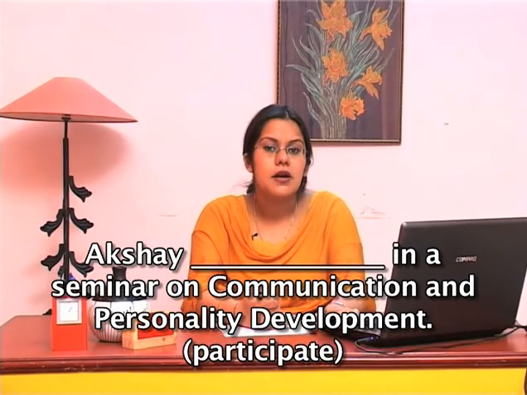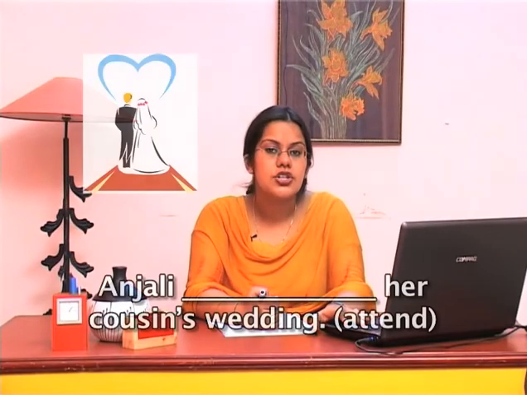The verb is participate. You need to fill in these blanks with the future perfect continuous form of the verb. Next, Anjali dash her cousin's wedding. The verb is attend. Use the future perfect continuous form of the verbs given in brackets.